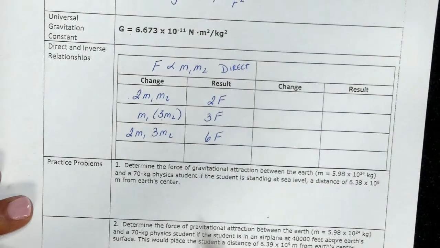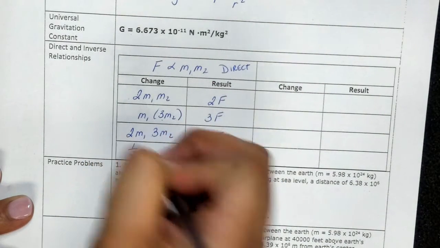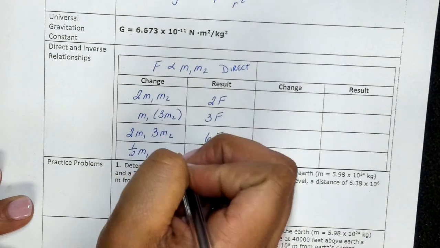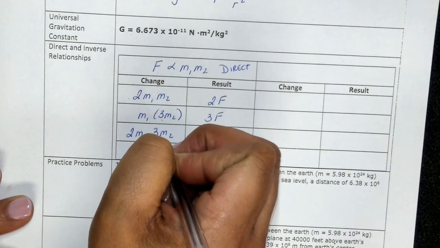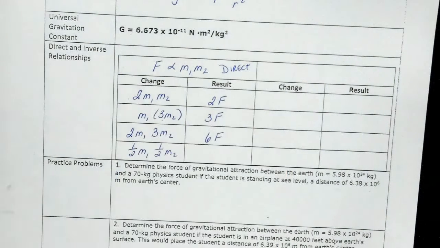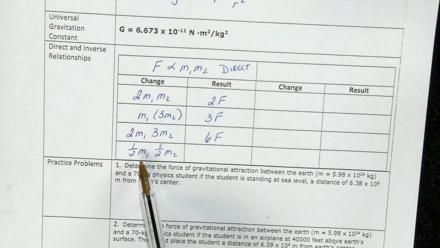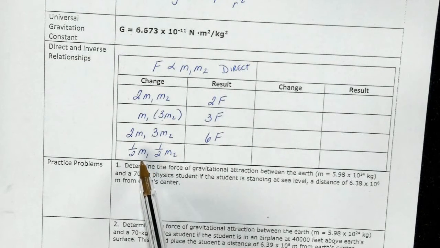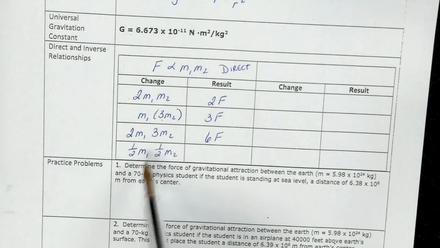And then what if I half my first mass and I half my second mass? Originally, we'll make it something smaller, this was 4 kilograms, and this one was 2 kilograms, and I half them both.